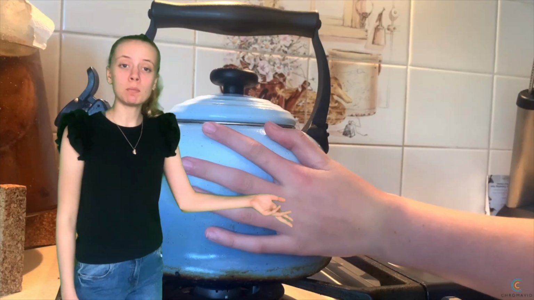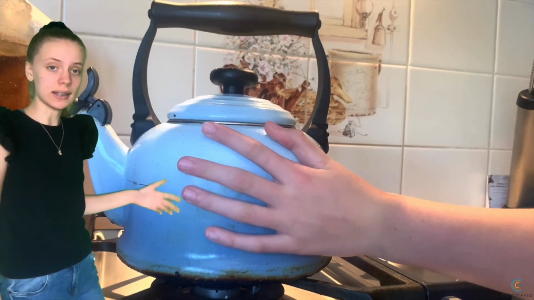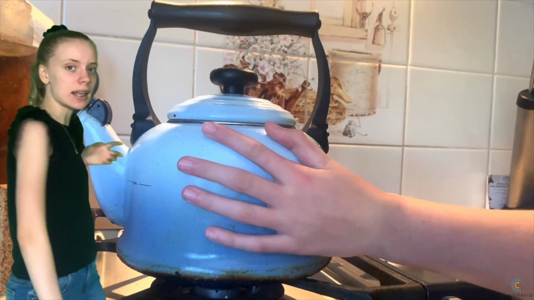The particles that made up your hand were cooler than the ones in the kettle. So when you touch the kettle, the heat energy will rush into your hand, burning you. Oh, okay. Next is convection.